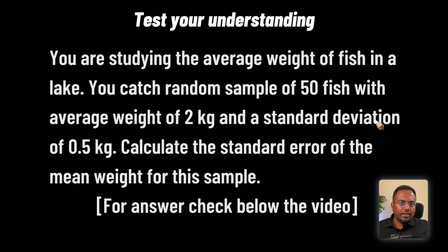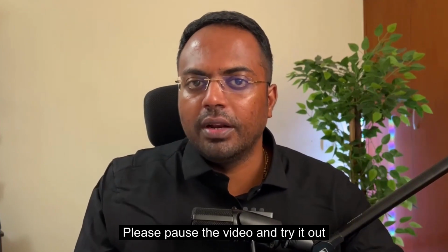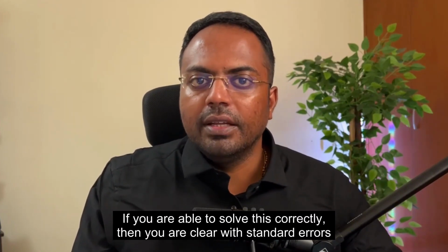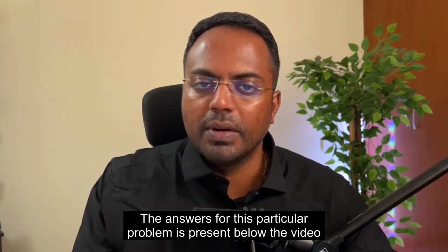Now with this clarity, let's test your understanding. You are studying the average weight of fish in a lake. You catch a random sample of 50 fishes that measure an average weight of 2 kgs, and have a standard deviation of 0.5 kg. Calculate the standard error of the mean weight for this sample. Please pause the video and try it out. If you are able to solve this correctly, then you are clear with standard errors. The answer for this particular problem is present below the video.